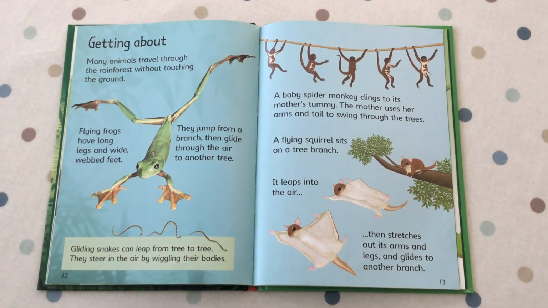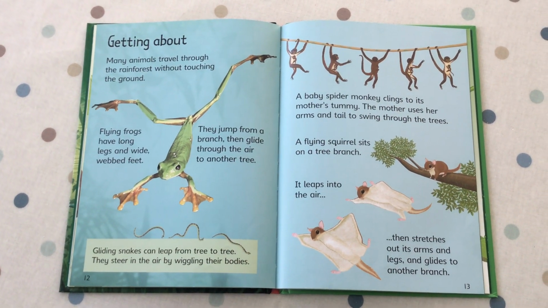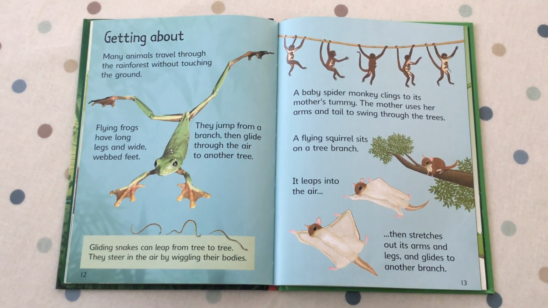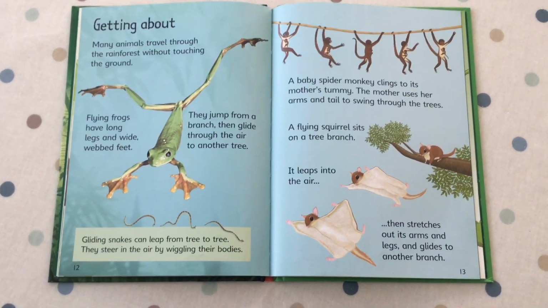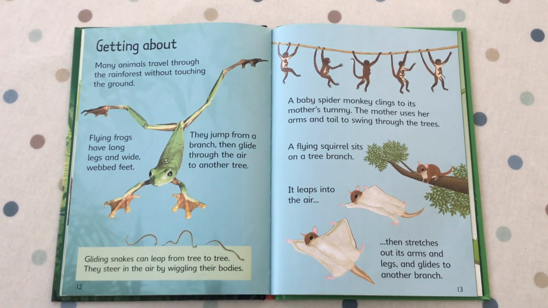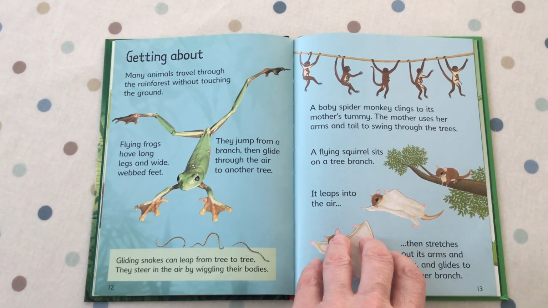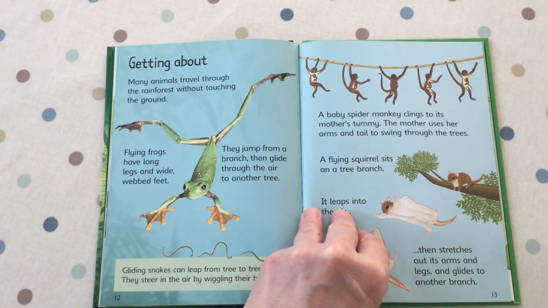A baby spider monkey clings to its mother's tummy. The mother uses her arms and tail to swing through the trees. A flying squirrel sits on a tree branch. It leaps into the air, then stretches out its arms and legs and glides to another branch. Perhaps you could find out about flying squirrels for your page.